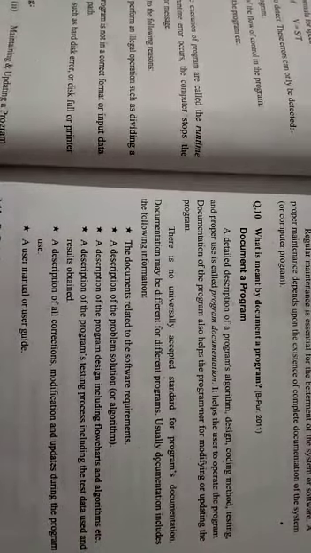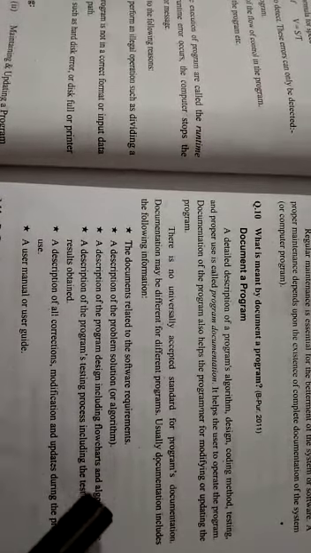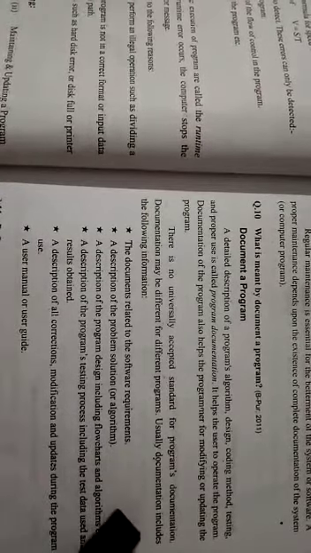And documenting a program. In this we see a detailed description of the program: the algorithm, design, coding method, testing and proper use. That is called program documentation.